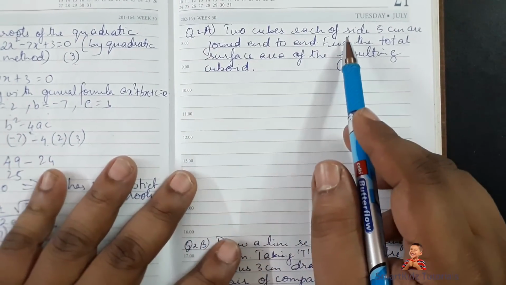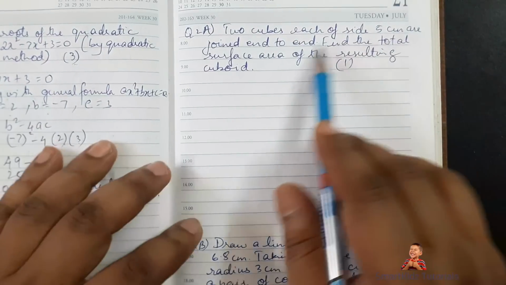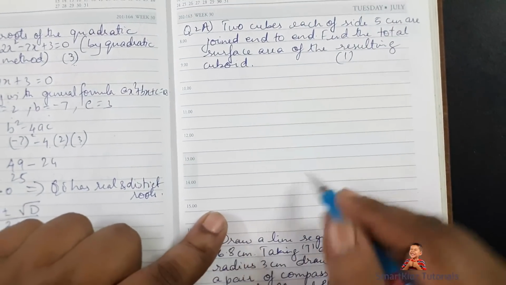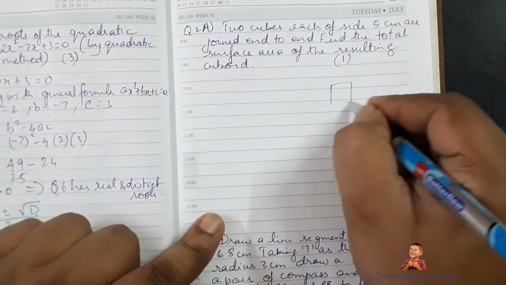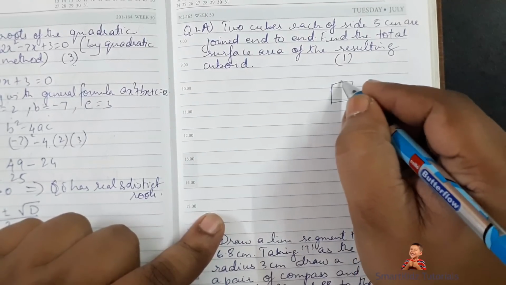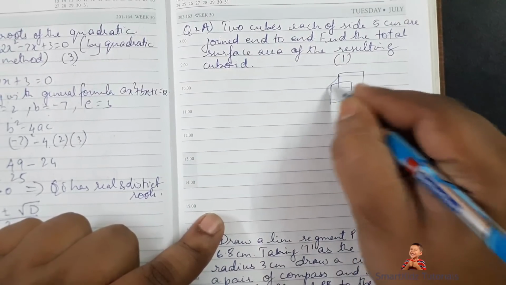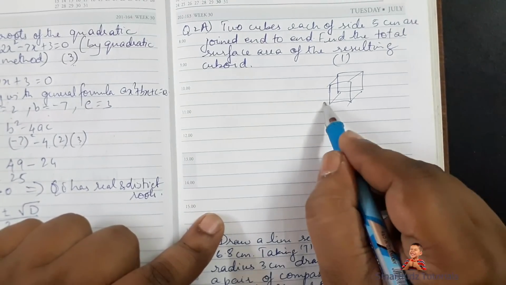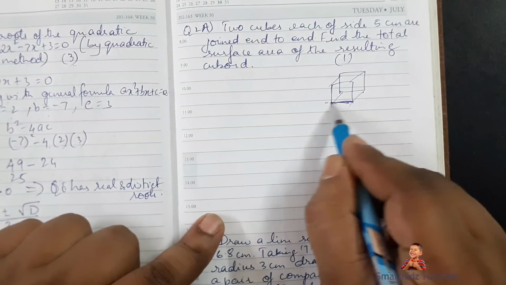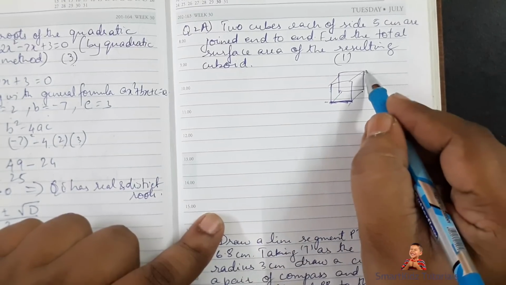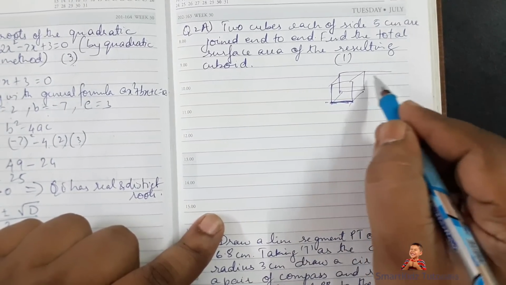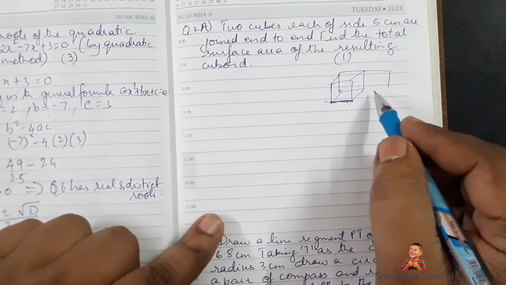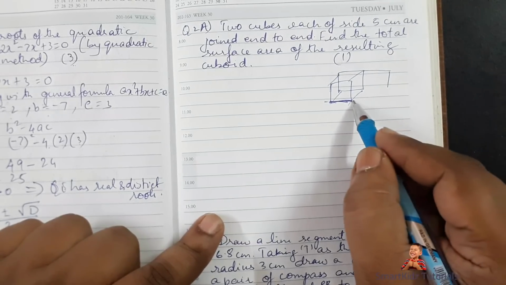Two cubes each of side 5 centimeter are joined end to end. Find the total surface area of the resulting cuboid. So you have a cuboid like this. Okay, and just draw one. Okay, and there's another one connected. So you have this, just focus on this part. Just complete the cuboid resulting from joining the two cubes together.